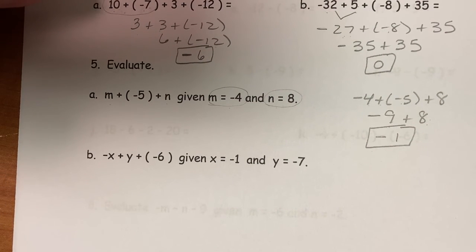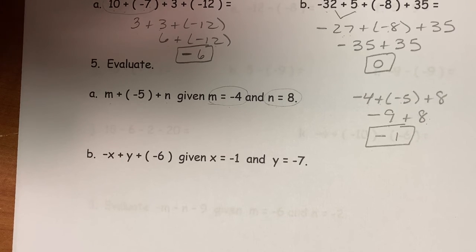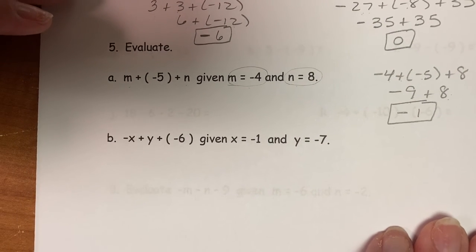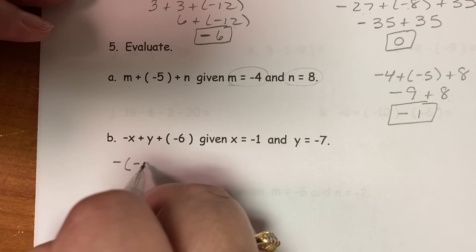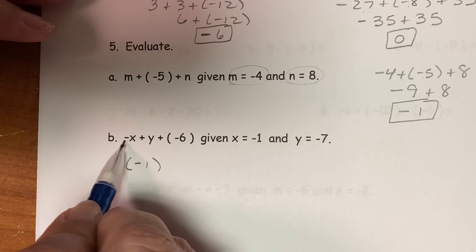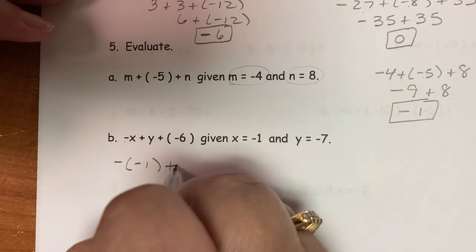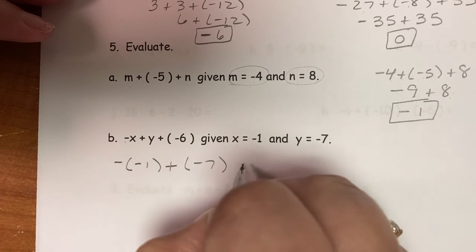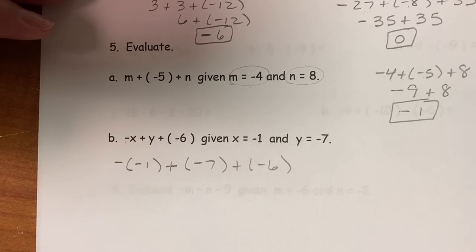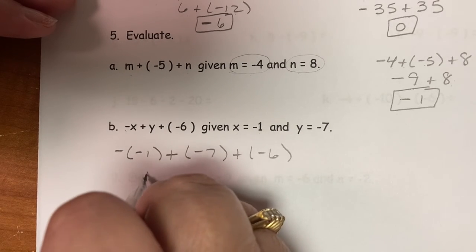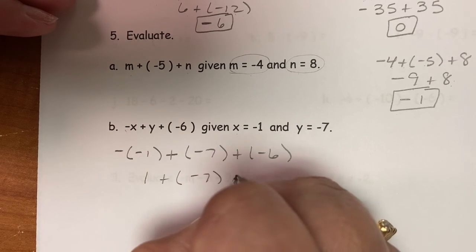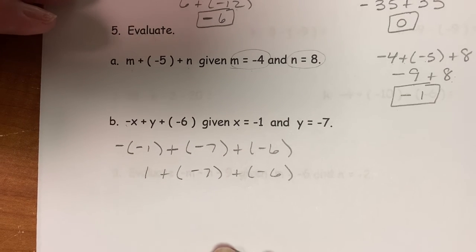If you haven't started doing this already, why don't you go ahead and pause the video and do B on your own, and then come back and watch me do it, and hopefully we get the same answer. So when we plug in the negative 1 for x, we have to be careful, because remember this negative sign was already there, but it's not part of the x. Plus negative 7 is y, plus negative 6. So there's my plug. Now here, remember this says the opposite of negative 1, so that's actually 1.